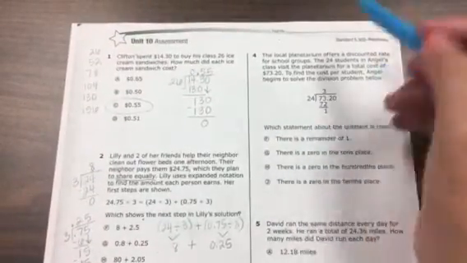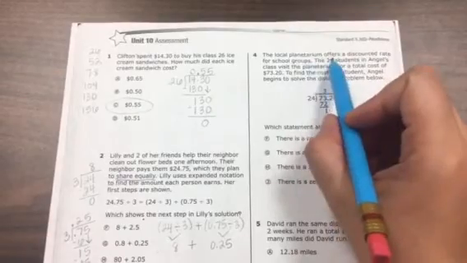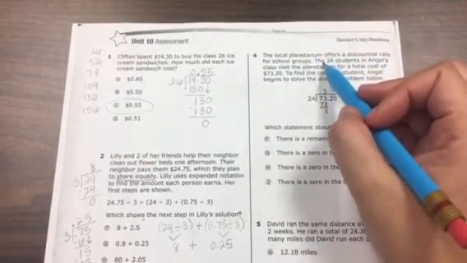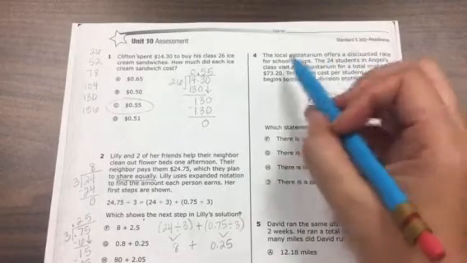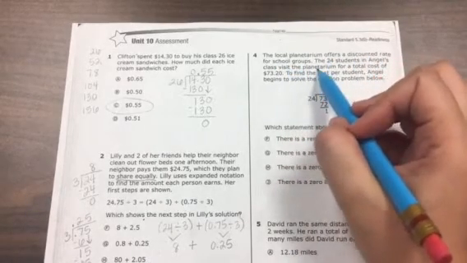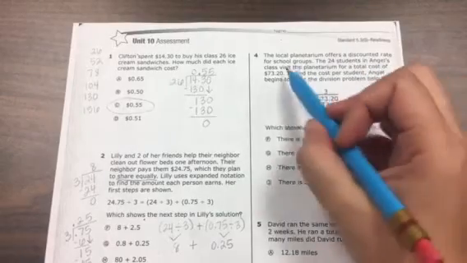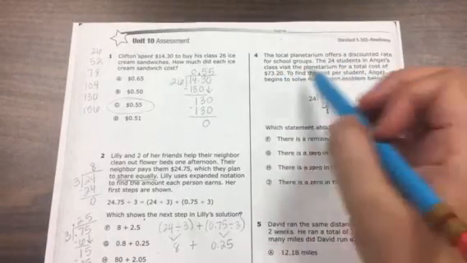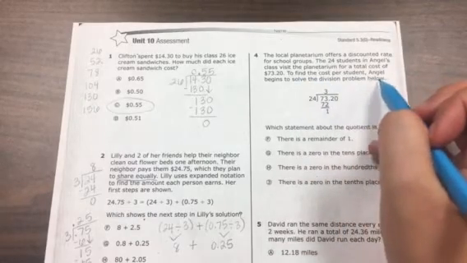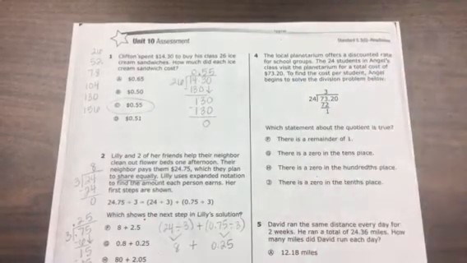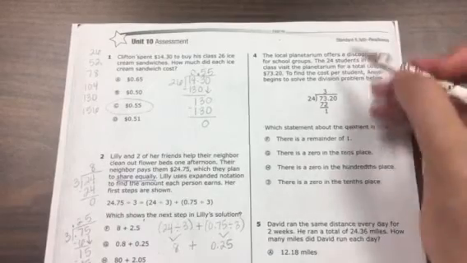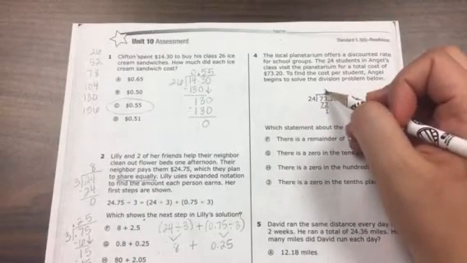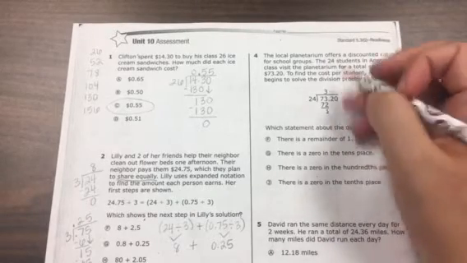Number 4, the local planetarium offers a discounted rate for school groups. The 24 students in Angel's class visit the planetarium for a total cost of $73.20. To find the cost per student, Angel begins to solve the division problem below. Okay, so we need to finish it. 24 goes into 73 3 times. That's 72. Subtract, you get 1.